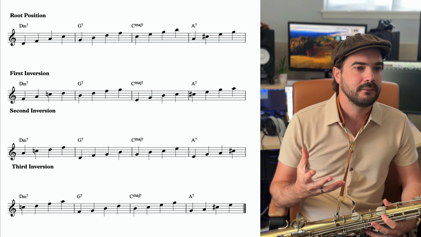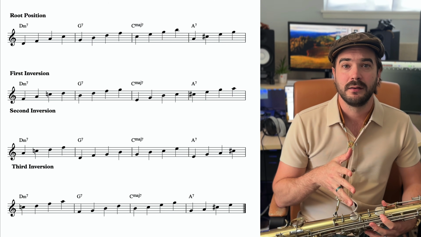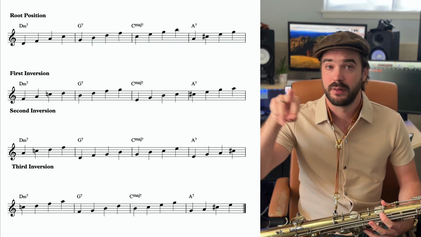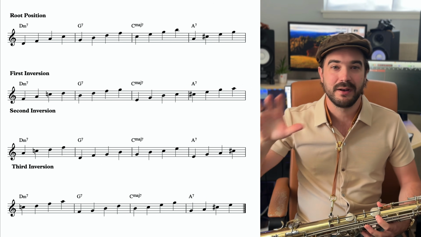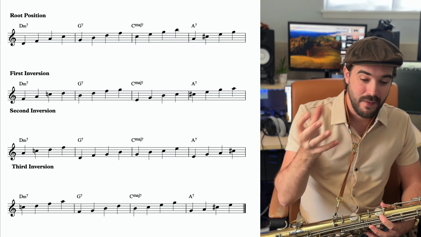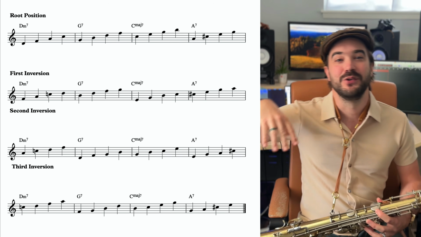Really beautiful. Now, how about once you get good at 2 rhythms, combine it. I'm going to do rhythm 1, rhythm 2, rhythm 1, rhythm 2, right? So that means that on the D minor 7 and C major 7, I'm going to do that same rhythm. And on the G7 and A7, I'm going to do the rhythm 2.